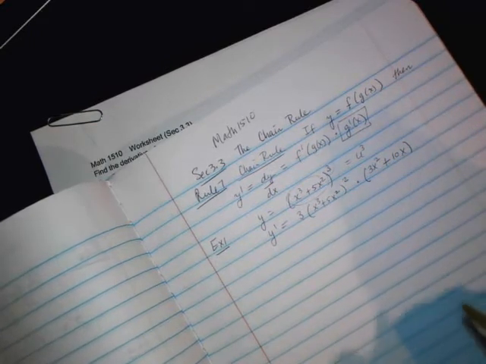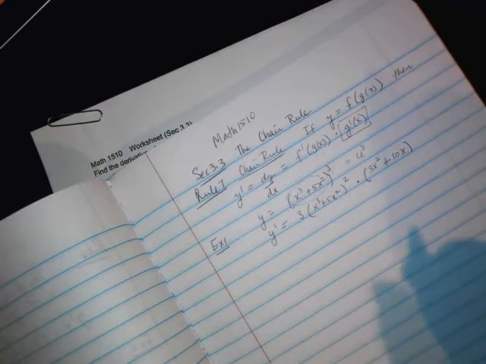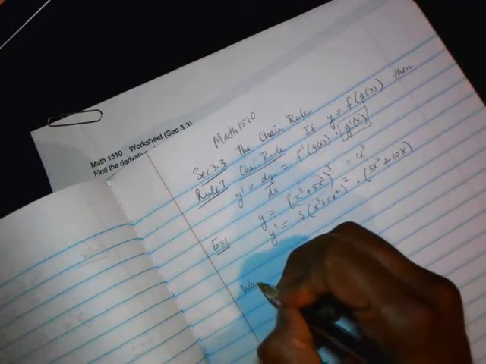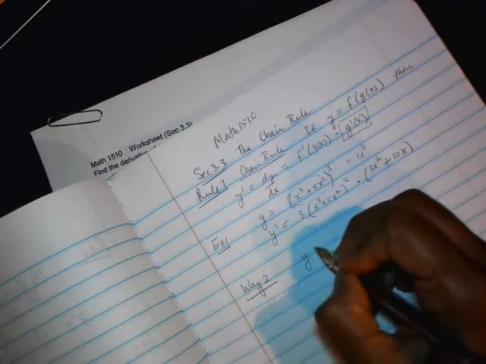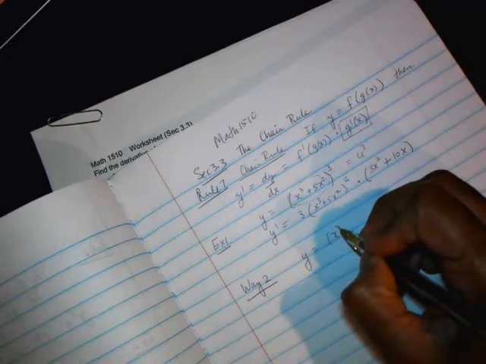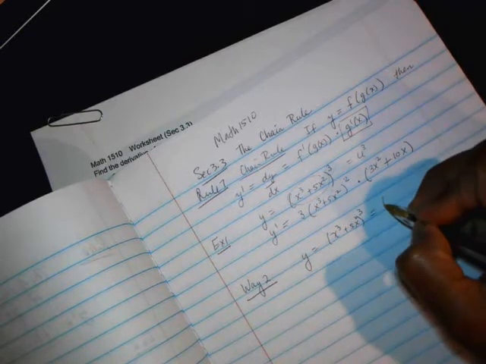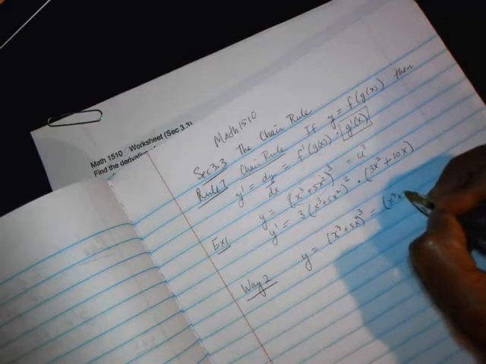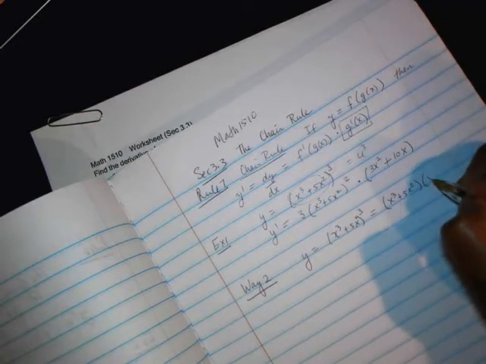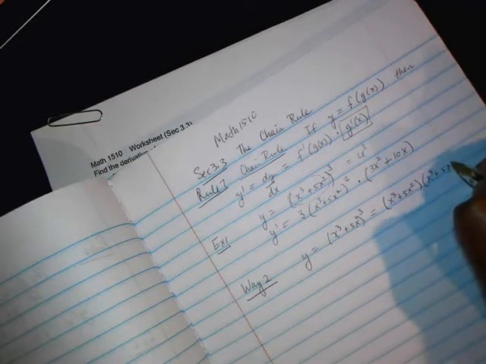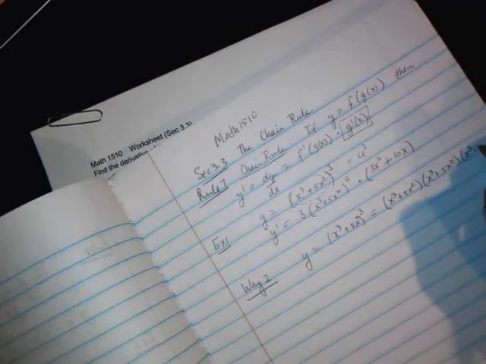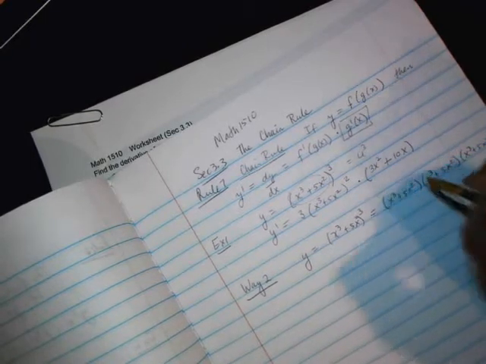Now you might say, well, why is the chain rule the way it is? Well, let's do the same problem using a different method. So you have y equals x cubed plus 5x squared, the whole thing cubed. We'll break it down as x cubed plus 5x squared times itself 3 times. So you have 3 copies of that.